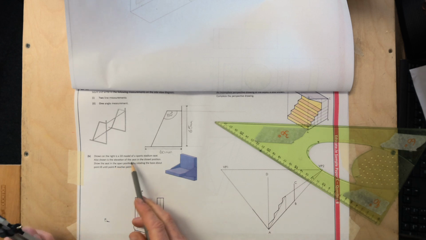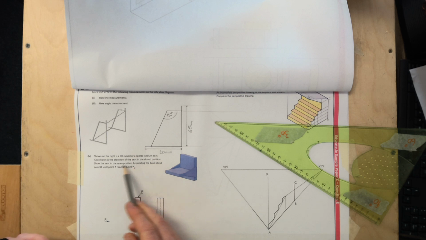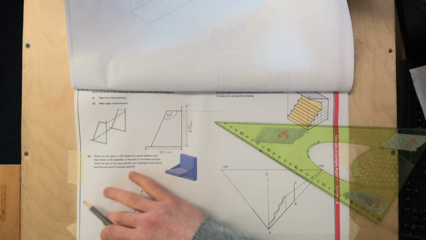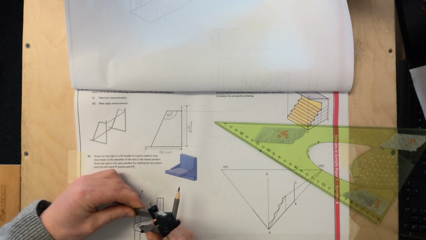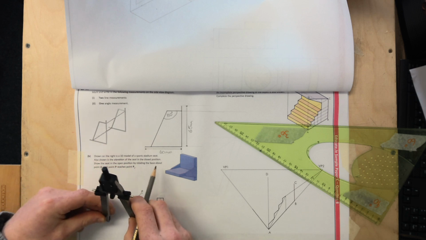Shown on the right is a 3D model of a sports stadium seat. Also shown is the elevation of the seat in the closed position. Show the seat in the open position by rotating the base about O until P reaches P1. So that's our base there. It's swinging down basically, okay? So what I'm going to do first, I'm going to put my point on O for the compass, extend it to P, and swing it around till it meets P1.